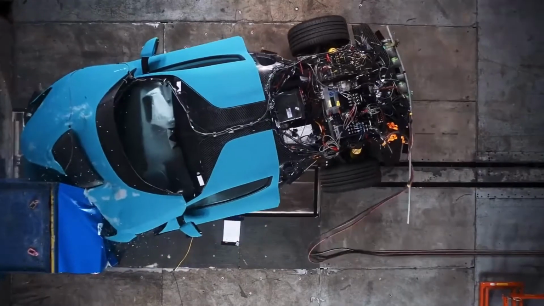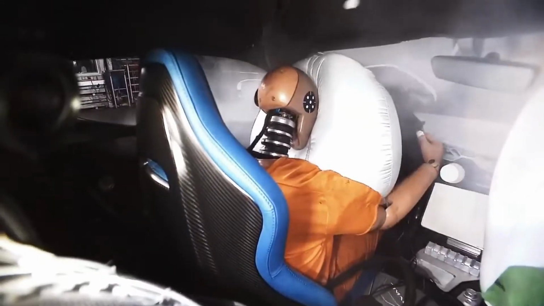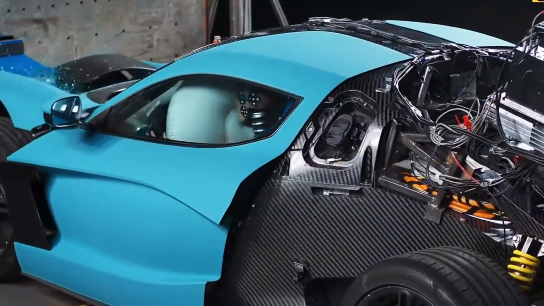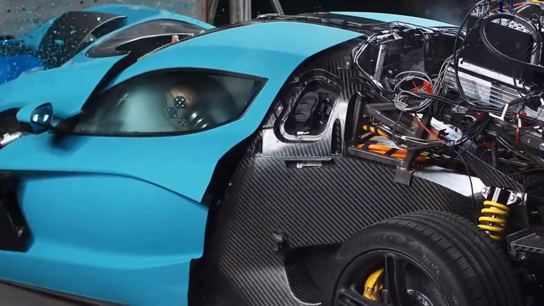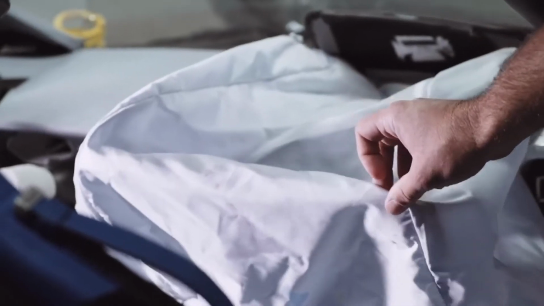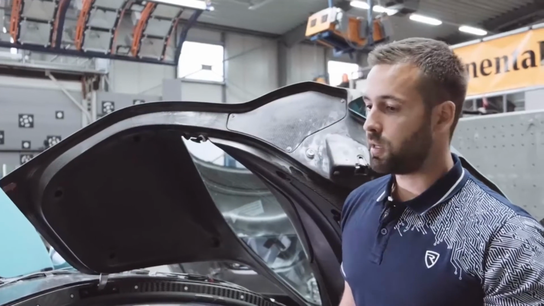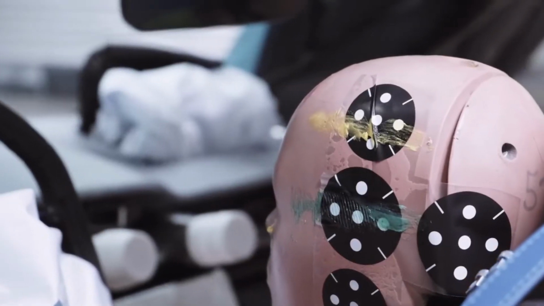That deflation, they actually help slow the dummy down instead of just bouncing it back into the seat. So that's what dissipates the energy. Right now we know that all of the readings were in the green. The risk of injuries on the dummies was very low and well below the required values. So we know that the dummies survived reasonably well.